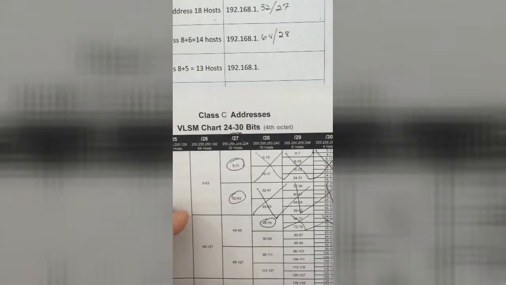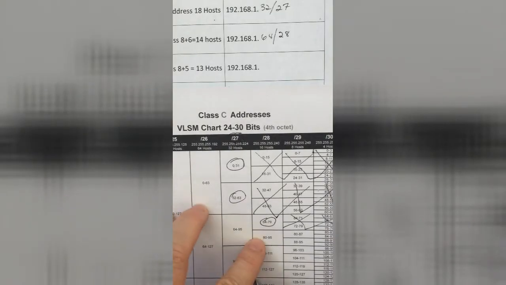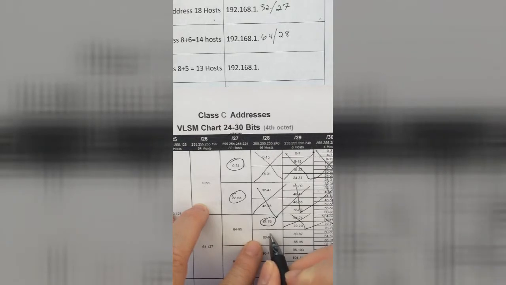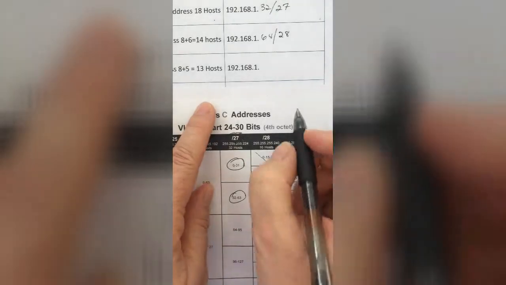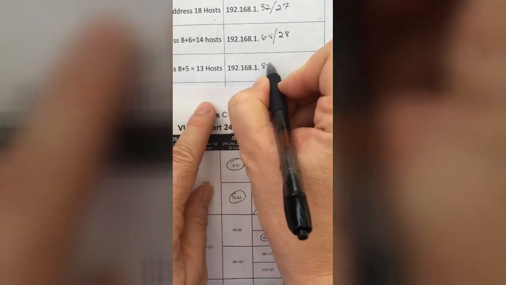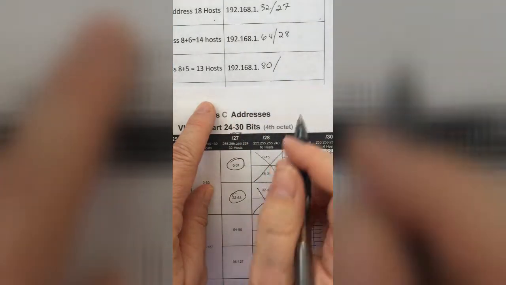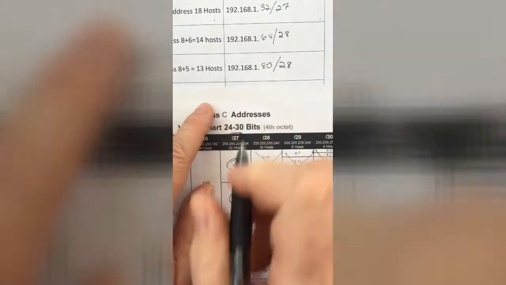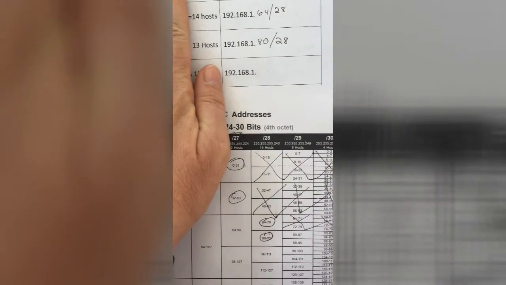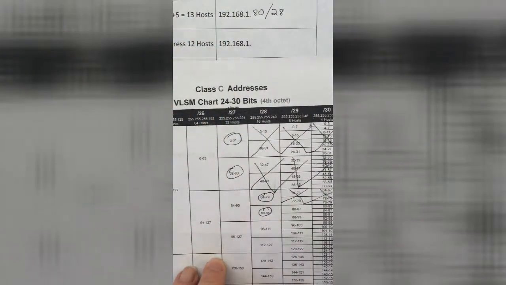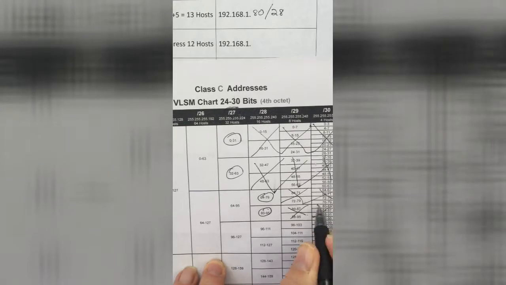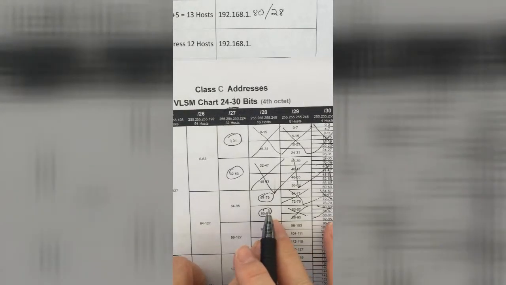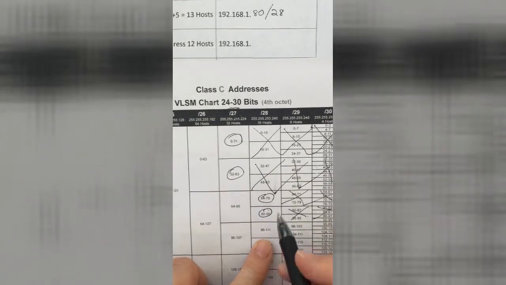There we go. Next is 13 hosts. So I'm going to come down to this one right here. On my form up here, I'm going to put .80, and I'm still in that /28 column. So I'm going to move that up. Cross these out. Can't use those anymore. And then this one has 12, which again, we're right down here. 96 /28.